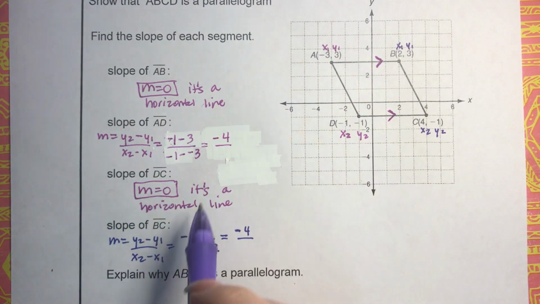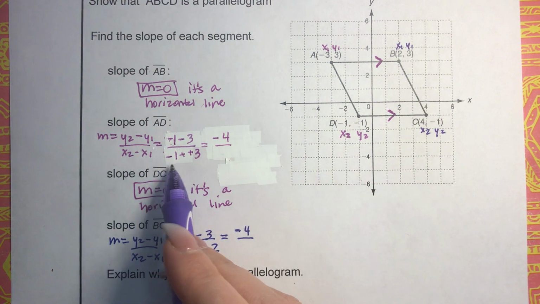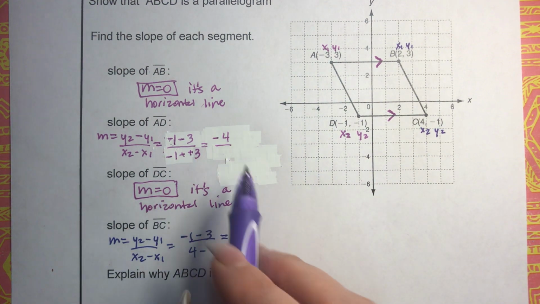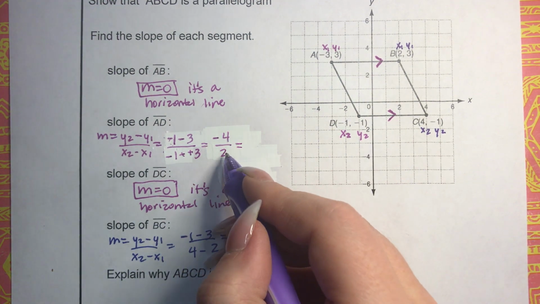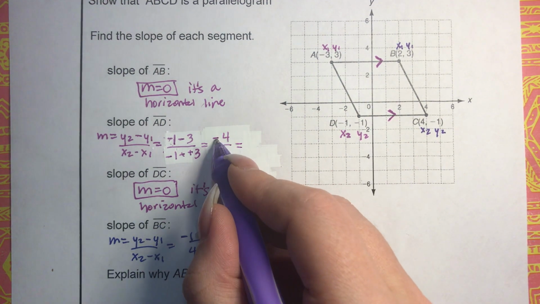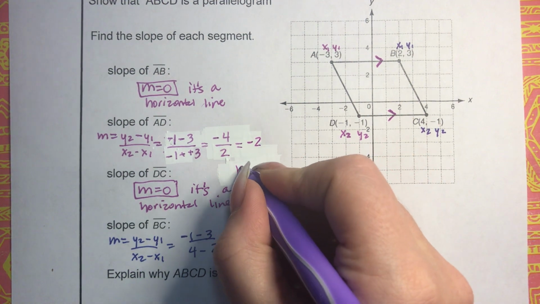And then those two negatives become a positive, and you have -1 plus 3, which is 2. Then we have -4 divided by 2, which is -2.